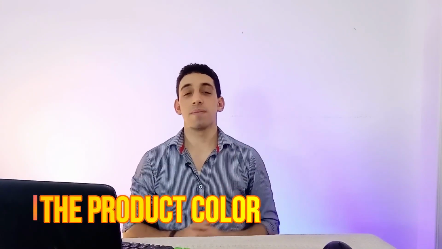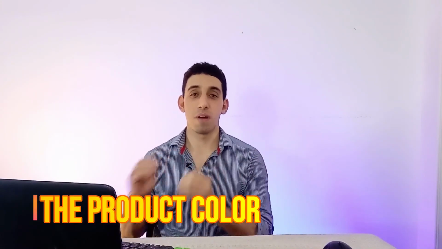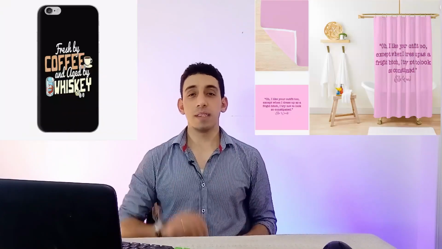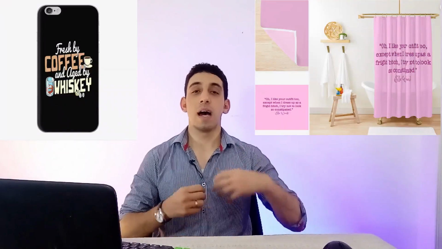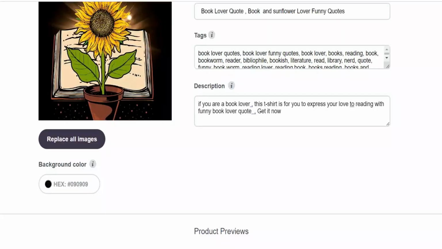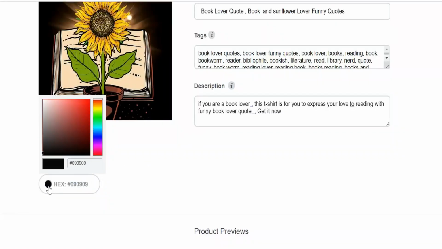And the second one is the color of your products. Unfortunately, on Redbubble, you will find a lot of products lack variation of color options. For example, you will find some products like shower curtains, iPhone cases, and masks have one color, which is the default color you have put while uploading your design. So you have to choose the default color of your products, like black, gray, yellow, pink, and so on, that is coordinated with that design's colors.